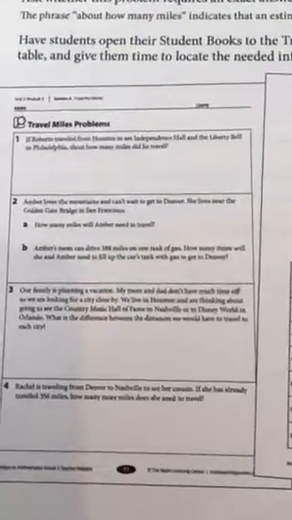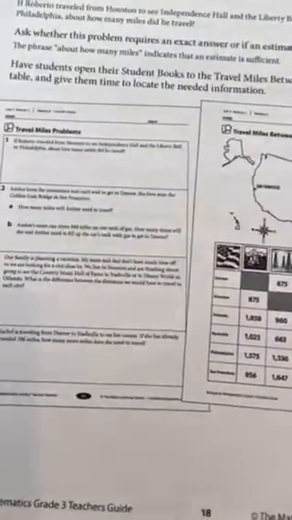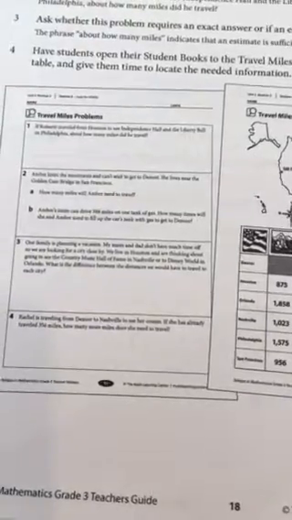It's called Travel Miles Problems. We noticed that all 4 of the problems require exact answers if you're to look at the wording, but you might point out that in problem 2, it asks about how many tanks of gas they would need, so that estimating there would really help the child to know about the reasonableness of their answer. So maybe looking at this as an opportunity to have them estimate and then find the real answer as well might be a good use of this time.